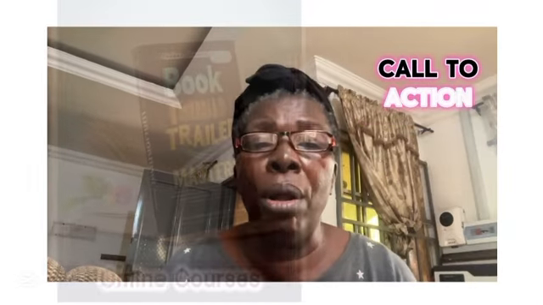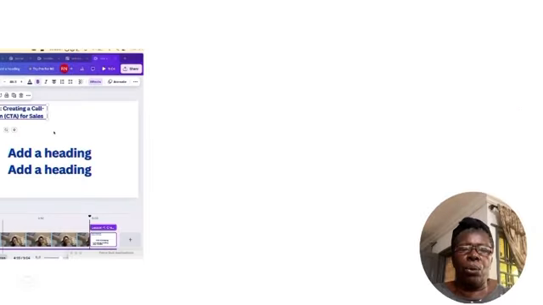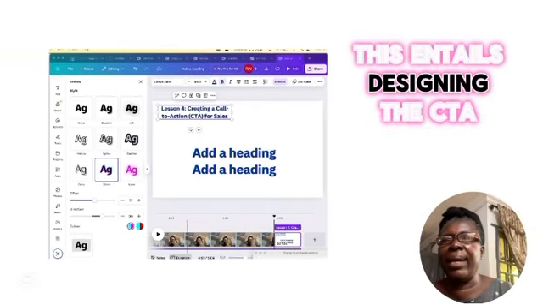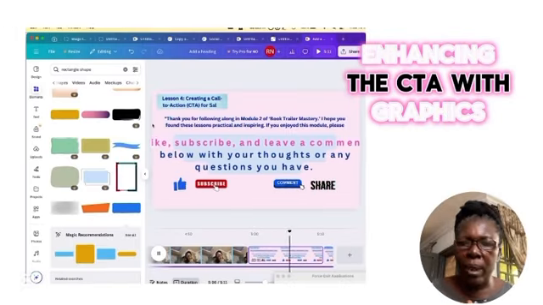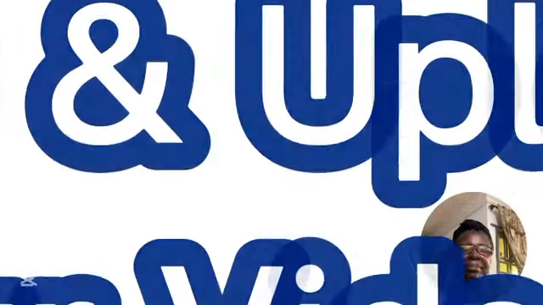In lesson 4, we'll be creating a call to action for sales, CTA. And then this entails designing the CTA elements, enhancing the CTA with graphics and placement and timing. Then we'll also look at the biblical reminder, after which we round up and proceed to lesson 5.